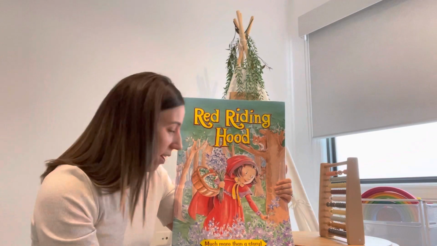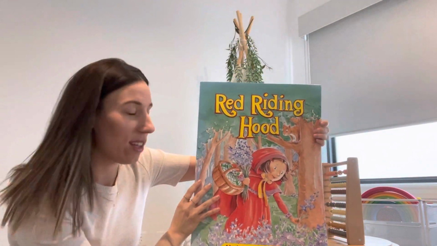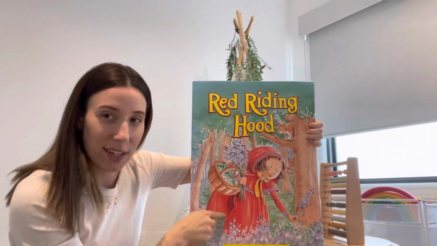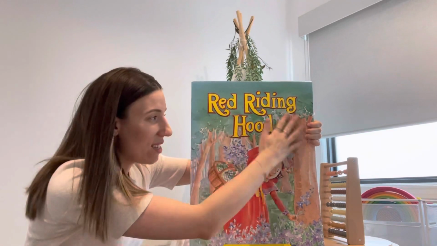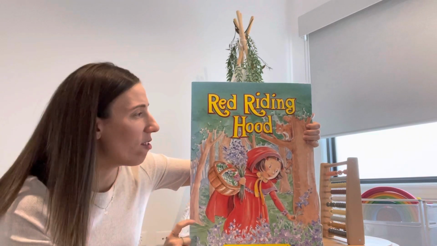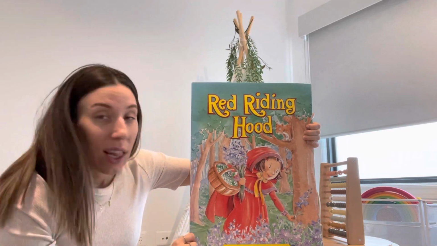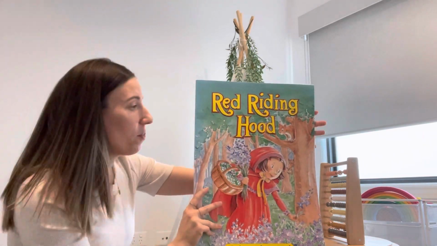Little Red Riding Hood. I can already see some of the orientation things right here. I can see a character and I can see the setting. Now the setting just means where they are. So at the moment it looks like she's in the forest or the woods because there's lots of trees and lots of flowers. Let's read and see, shall we?